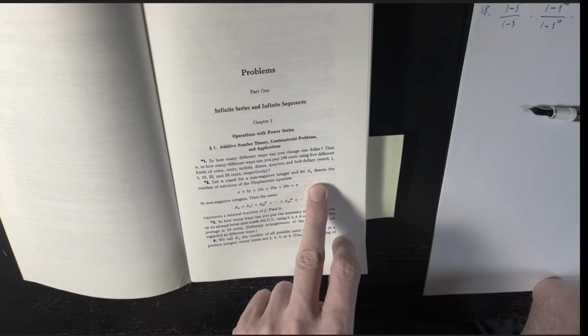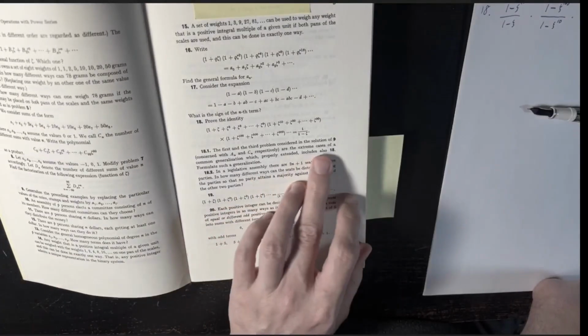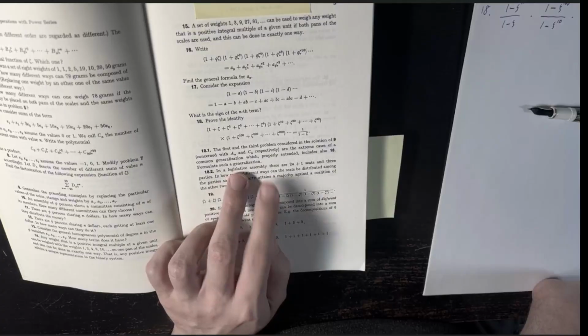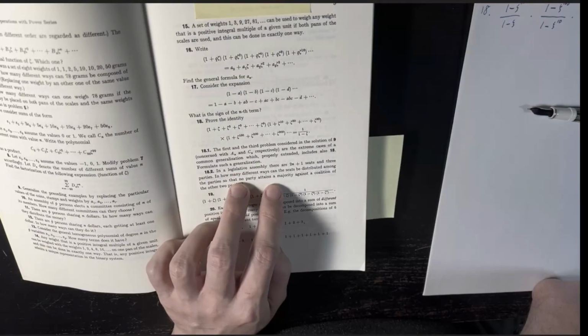And so we generalized it. There are extreme cases of a more common generalization. I don't really get what we're driving at here.